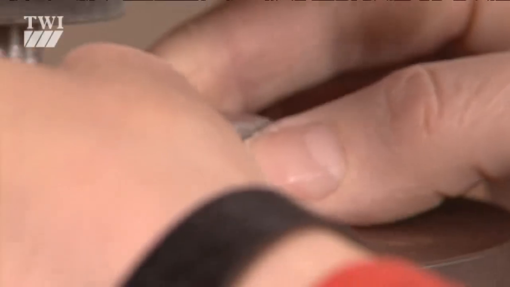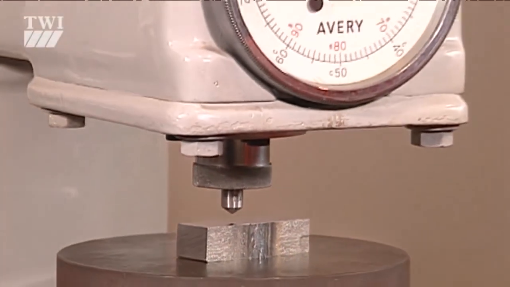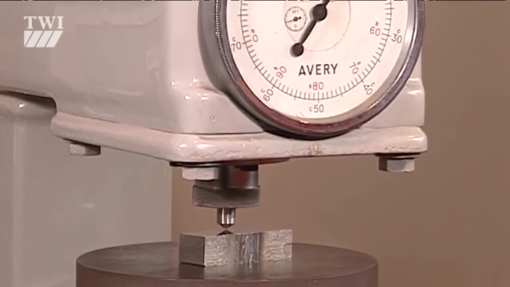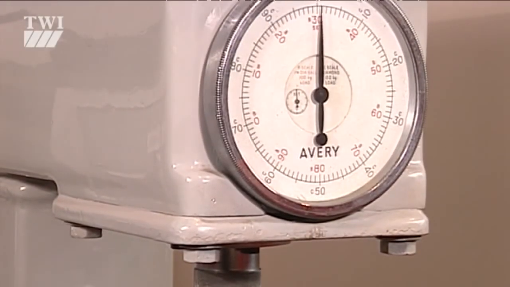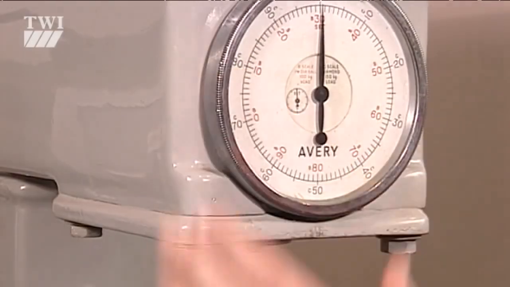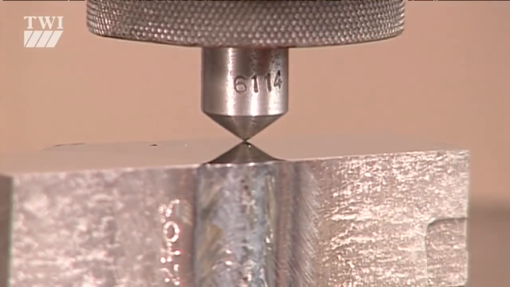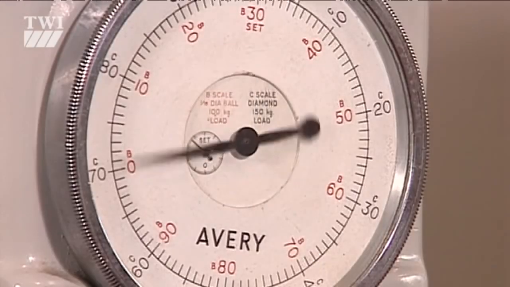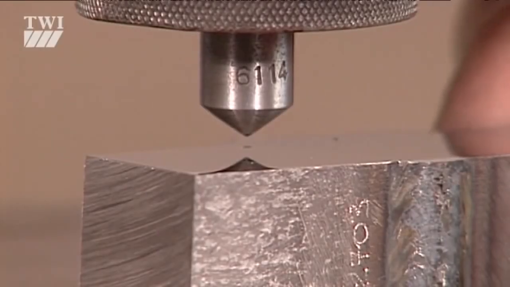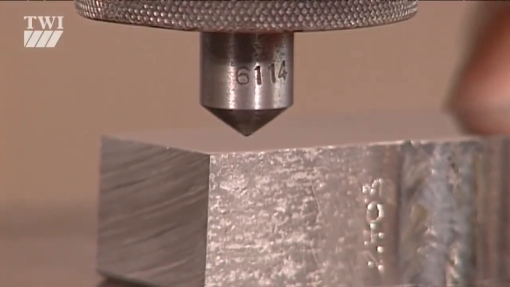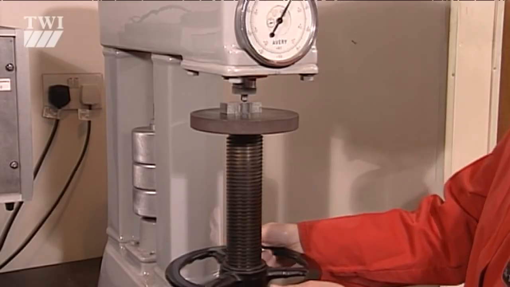The Rockwell hardness test, named after the American Stanley Pickett Rockwell, works on a similar principle, with a conical indenter, but uses 2 applied loads. The permanent increase in penetration depth is used to calculate the Rockwell hardness number. Different loads are used for materials with different hardnesses. The most common scales are Rockwell B and Rockwell C hardness.